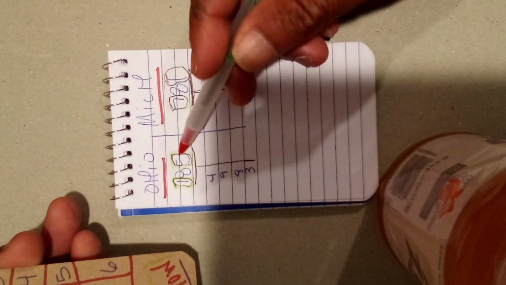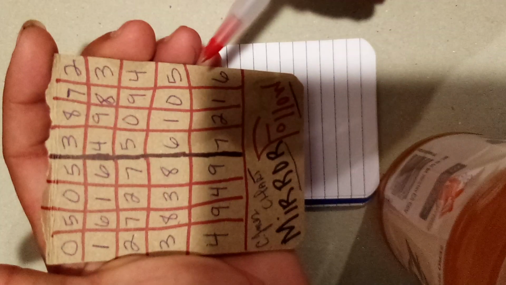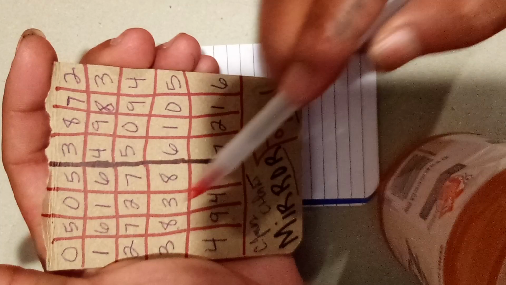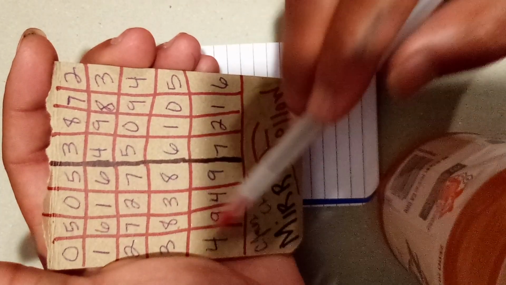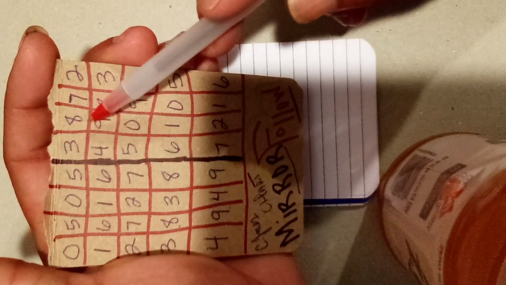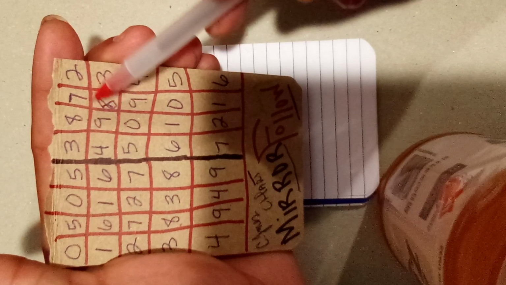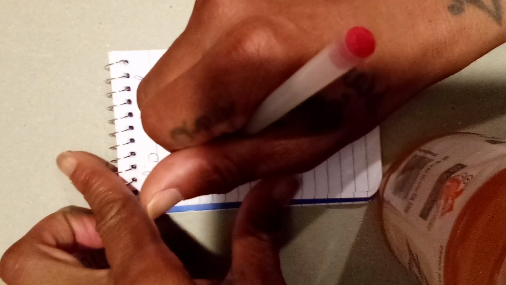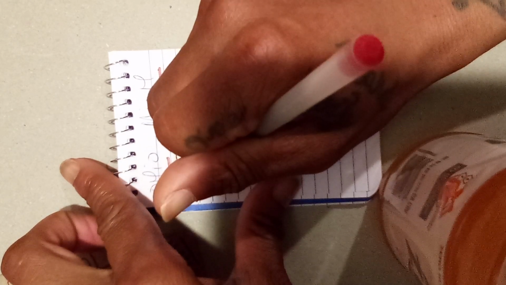Then I'm doing the other side, the 5. Where do I see on my left side, going from left to right, that starts with the 5? Right here at the top. So 3, 8, 7, 2. Write that down on this side. 3, 8, 7, 2.